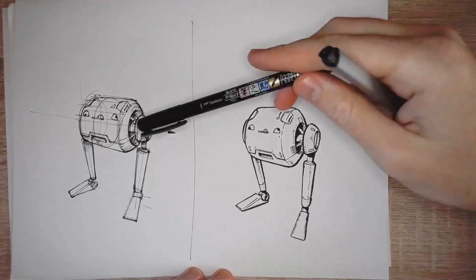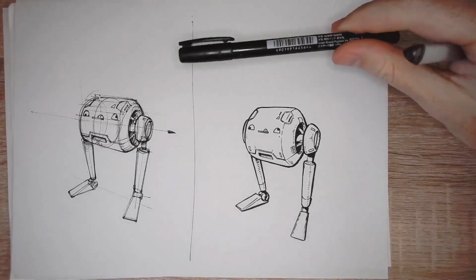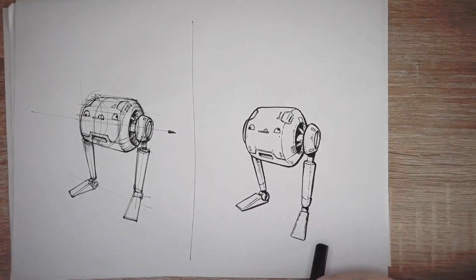Tell me which one you like more and which one you use more in your own drawings.